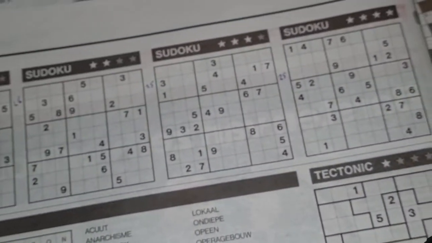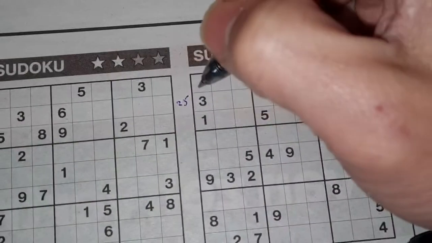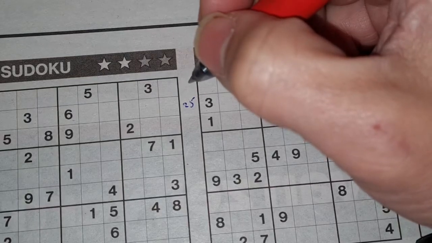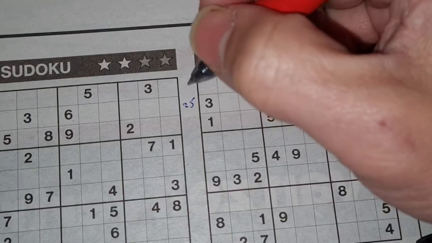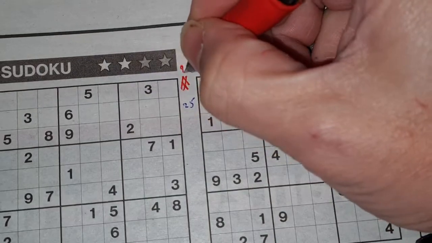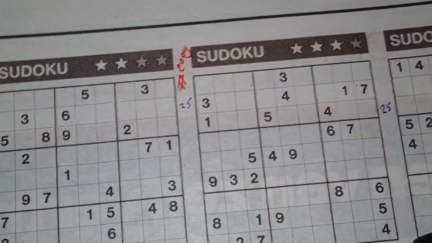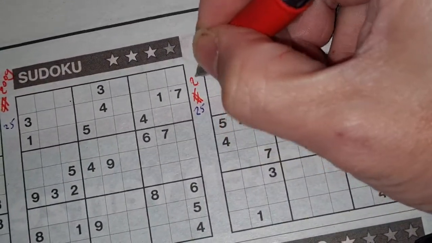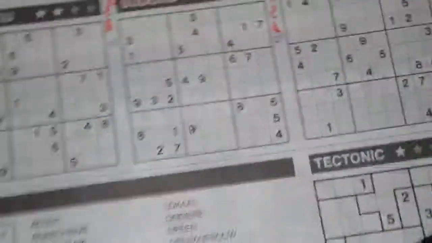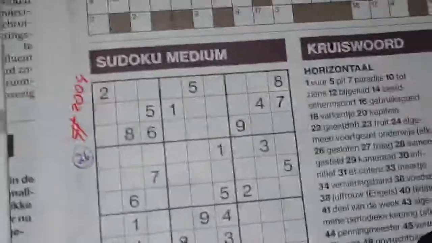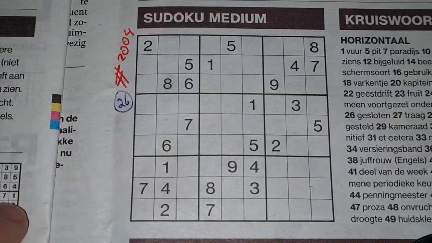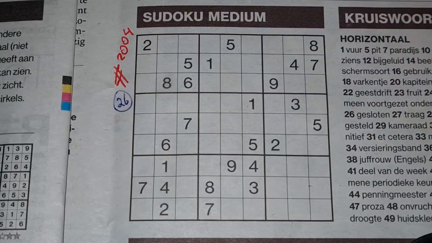And I need to make a correction because the medium Sudoku was 2004. This one will be 2009. All right, and this one will be 2010. All right, but first I will solve this medium Sudoku. All right, so let's get started.